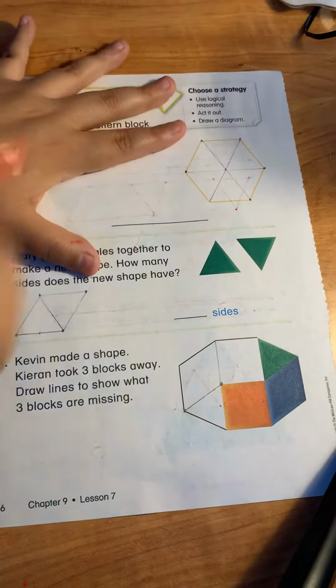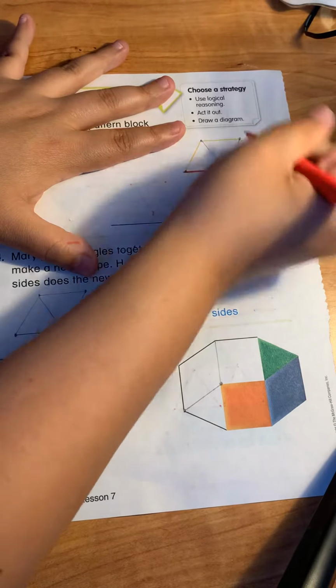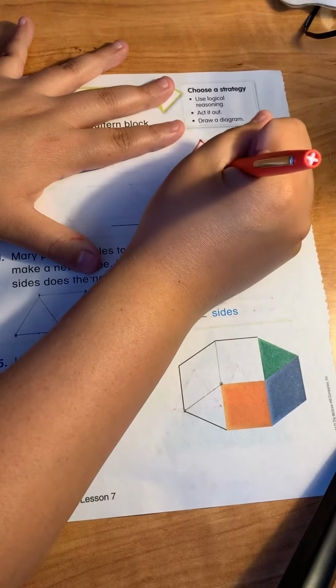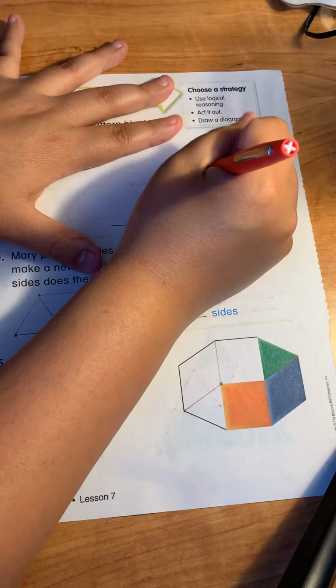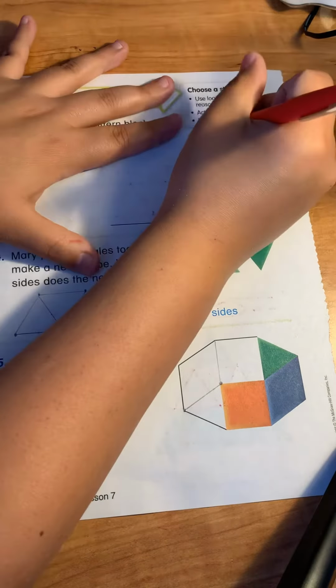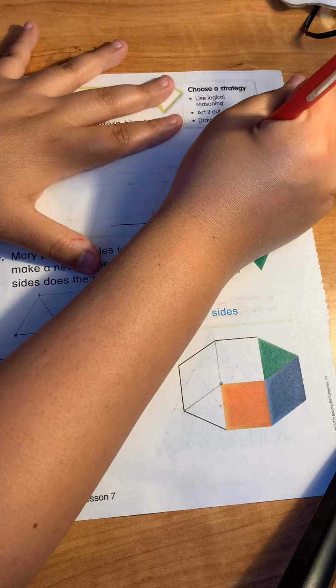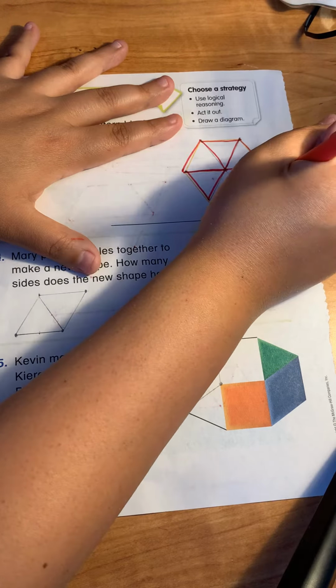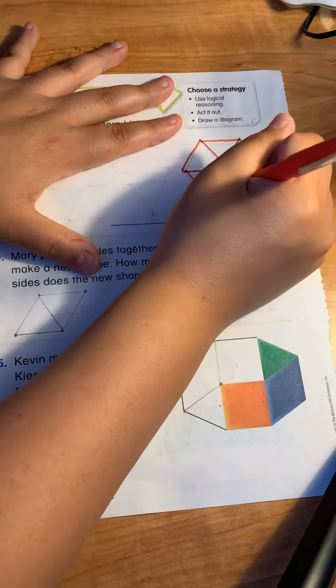Okay, so here it is. Let me trace it so we can see it a little bit better. Okay, now as I'm tracing, I want you to see what shape these are starting to look like. What shape do these look like? Let's see if you think the same thing I'm thinking.